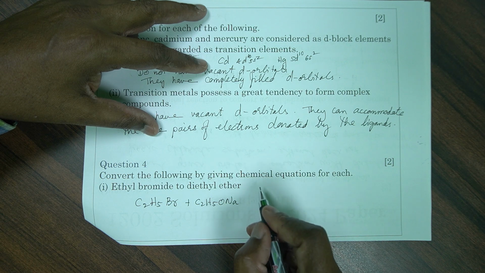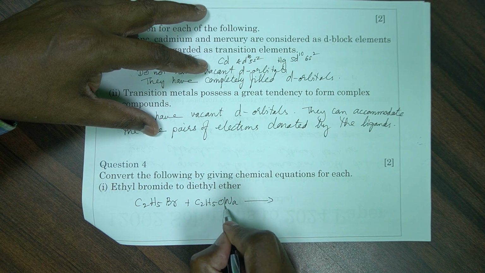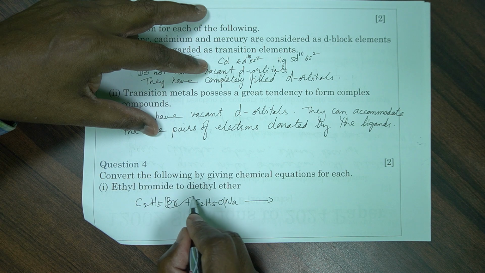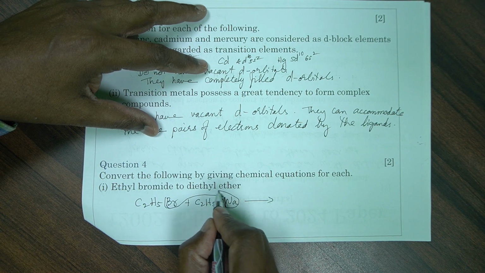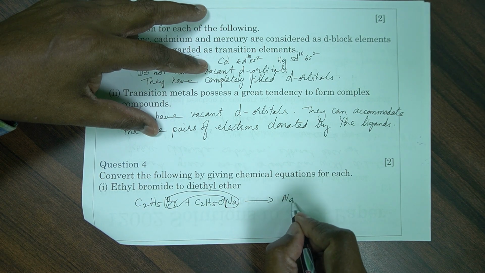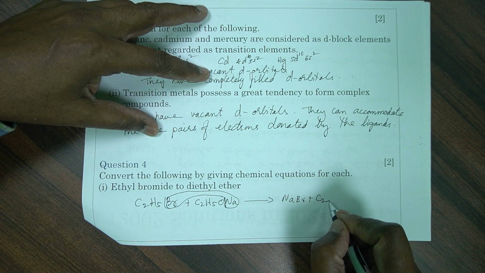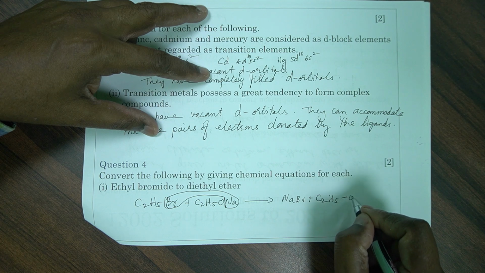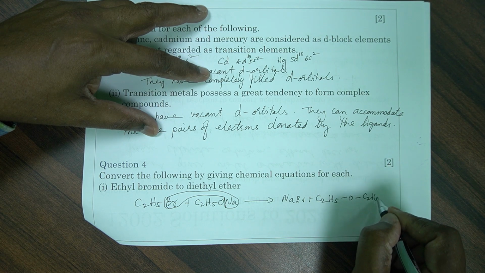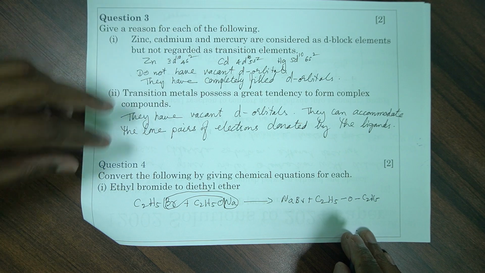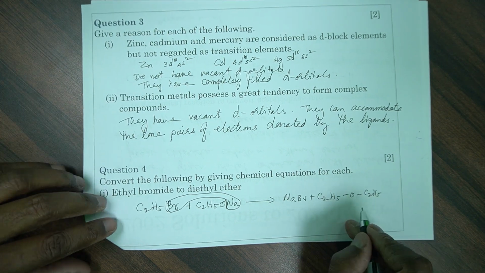In this reaction, the sodium and the bromine are eliminated as NaBr. The rest of the molecules link as C2H5-O-C2H5. So you got diethyl ether. Let's move to the next part.